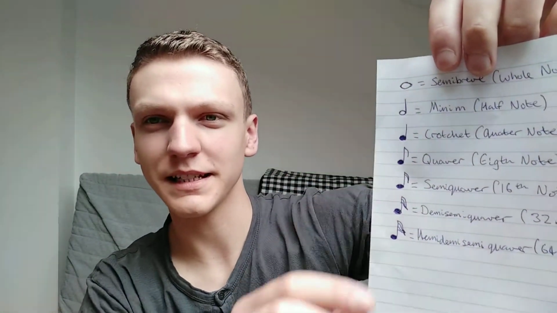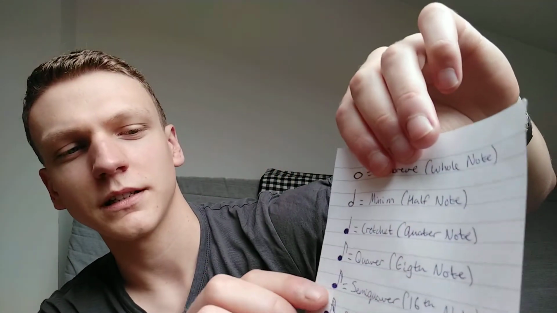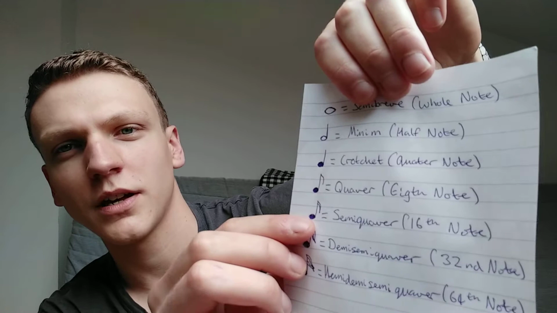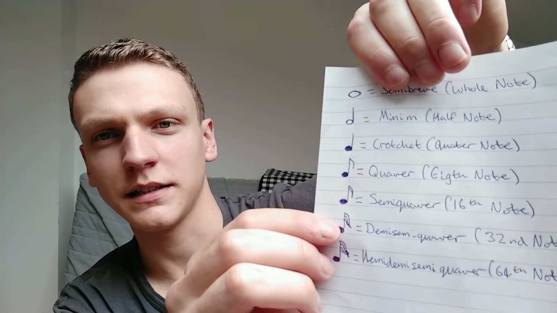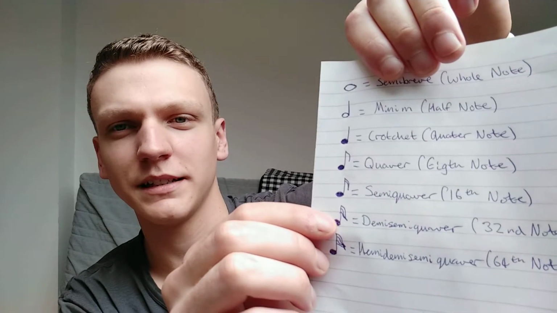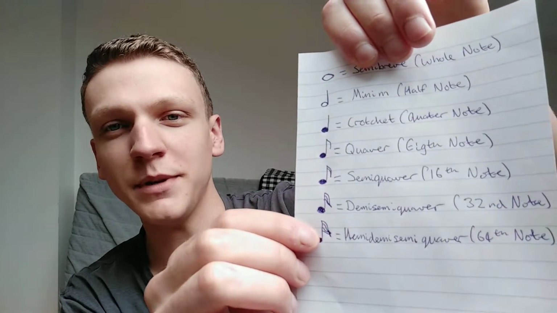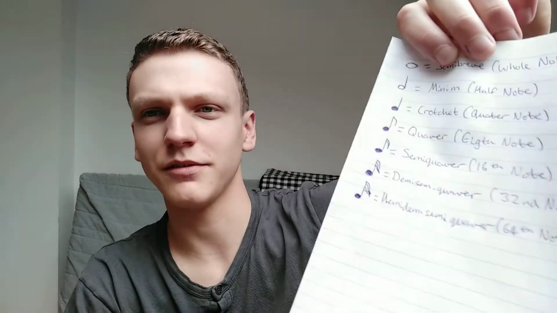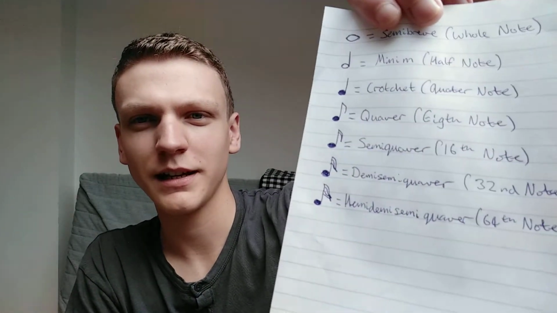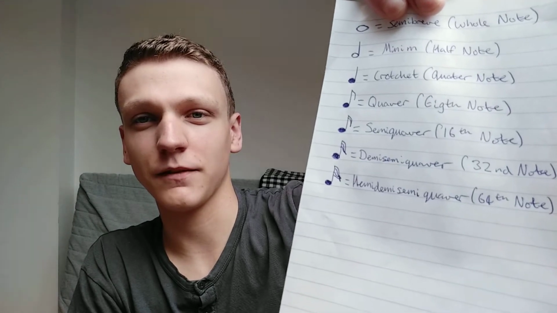We call this a flag, or I think there's another name for it, beam or something like that. So as you go down, a semi-quaver, which is worth half of a quaver, has 2 flags, and a demi-semi-quaver has 3 flags, and hemi-demi-semi-quaver, it's quite a tongue twister, that one, has 4 flags to it.